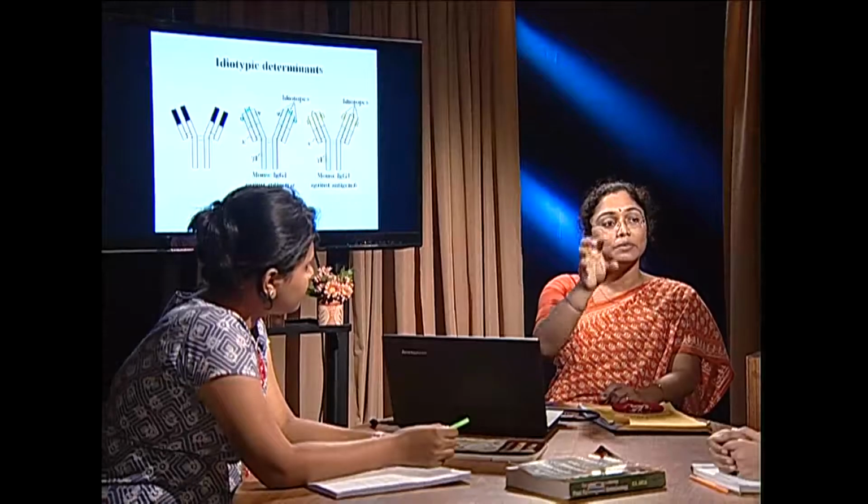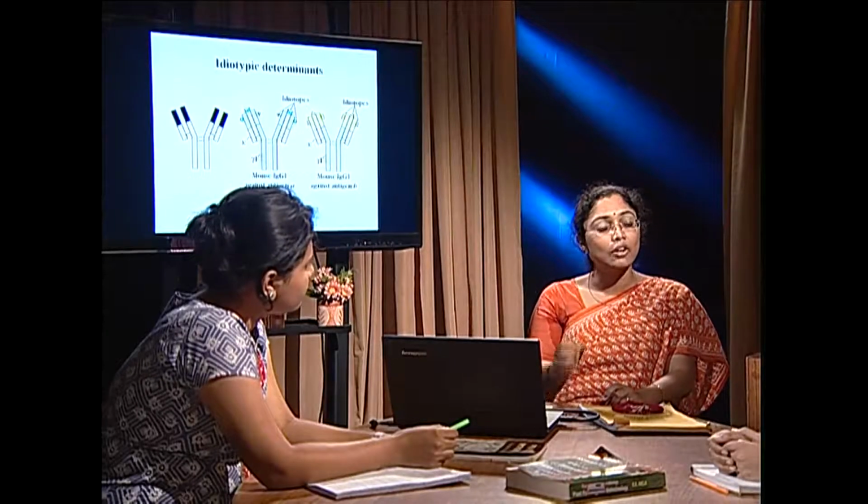These determinants present on the variable regions are called idiotypic determinants and anti-idiotypic antibodies will be developed against it.